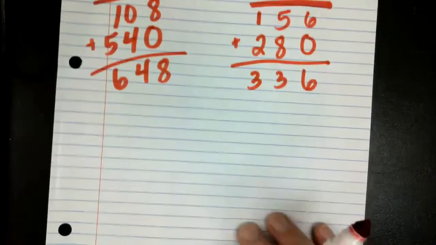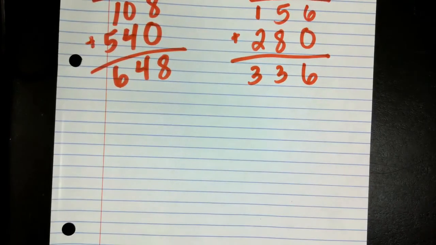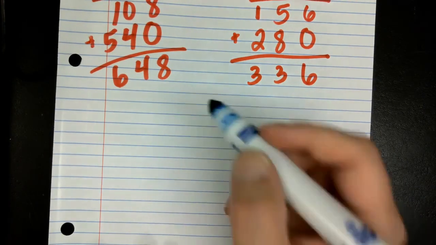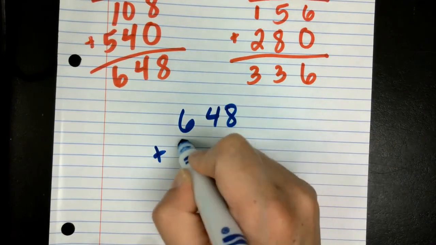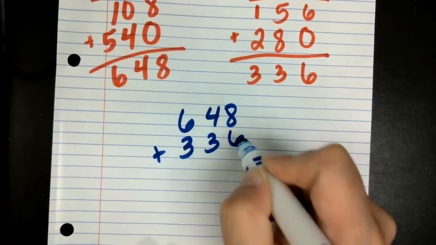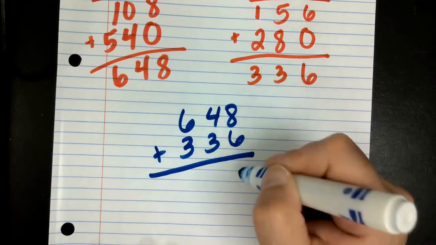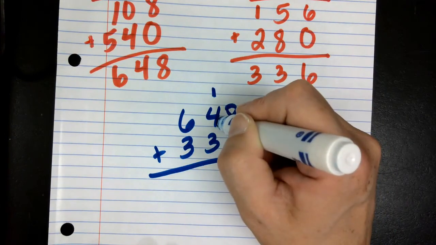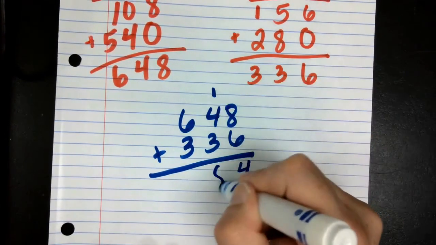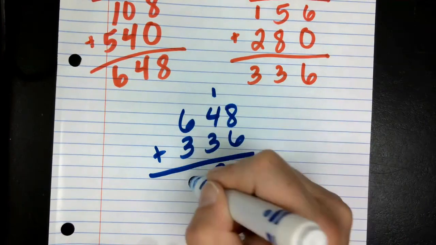And I'm going to add those two totals together to get the ending total of how many songs were learned. So 648 plus 336. 6 plus 8 is 14. Carry that 1. 3 plus 4 is 7. Plus 1 is 8. And 6 plus 3 is 9.